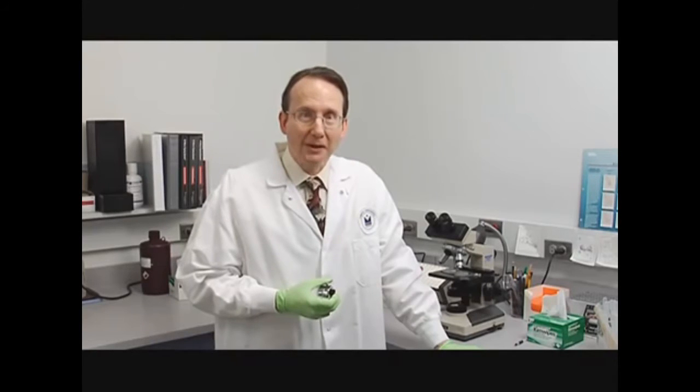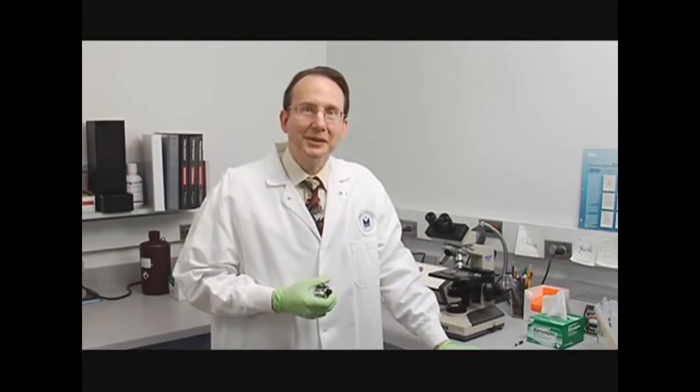After completing the tally on each side of the hemocytometer, make sure you note your results on a lab report form or log sheet. That concludes the demonstration of the manual platelet count.